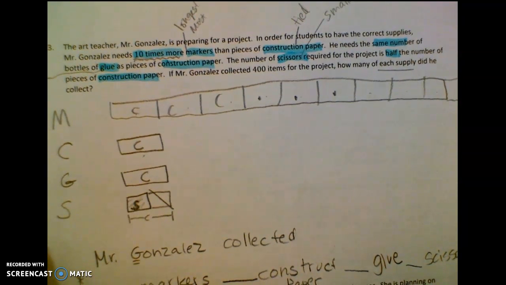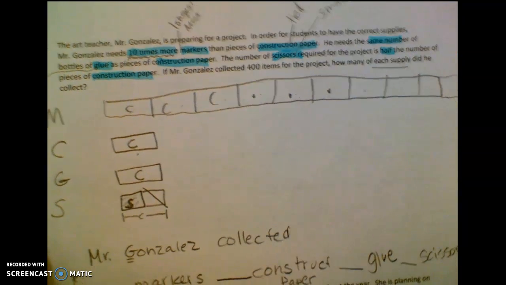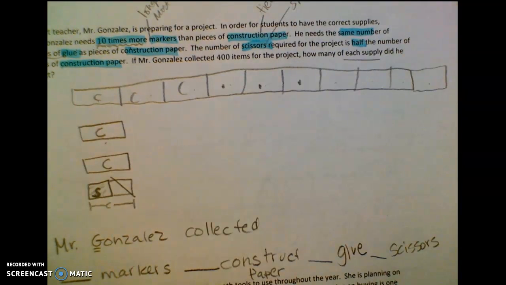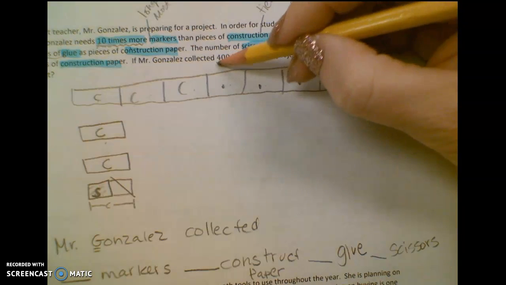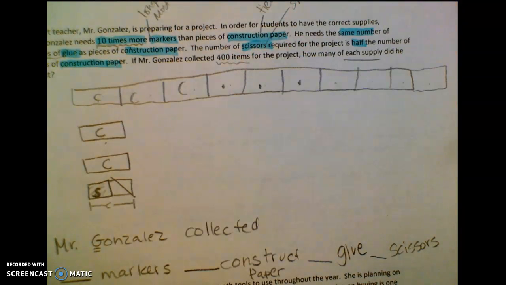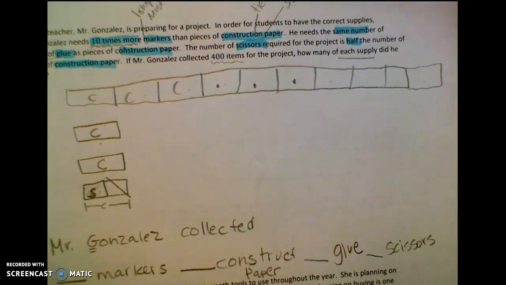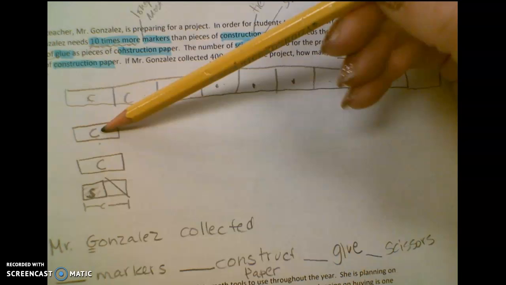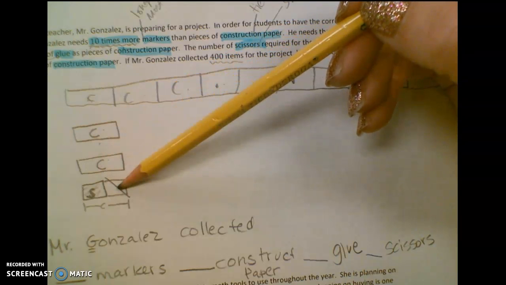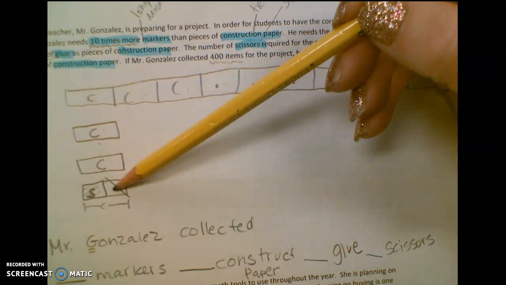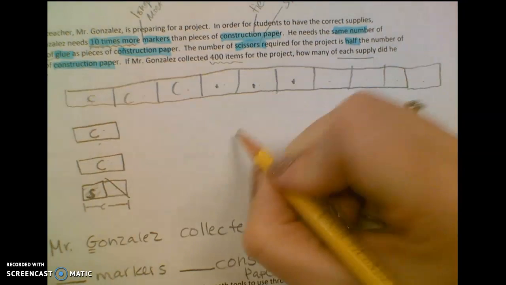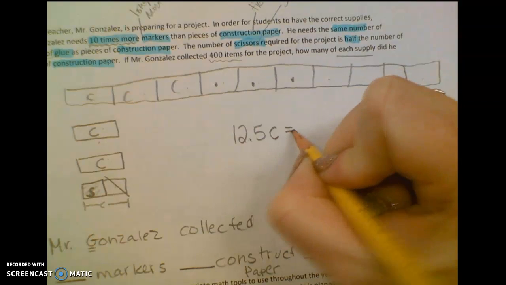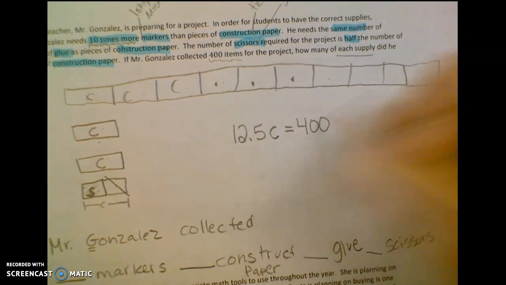So now, what else do I know? How can I make my equation here? What are these the same as? Well, these are the same as the 400 items that are right here. So let's see how many C's we actually have. So we have 10 up here, 11, 12, and then 13, but we really have 12 and a half. So we can say 12.5 C's is the same as 400.